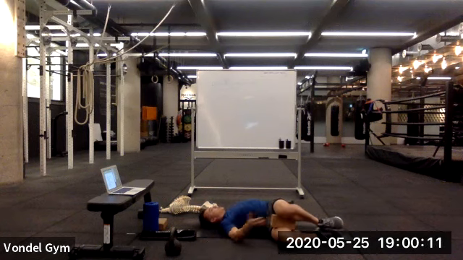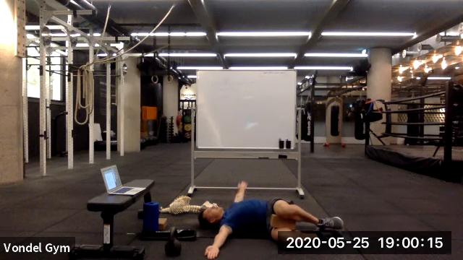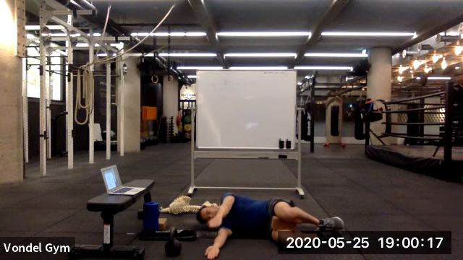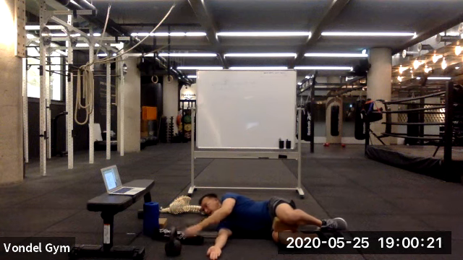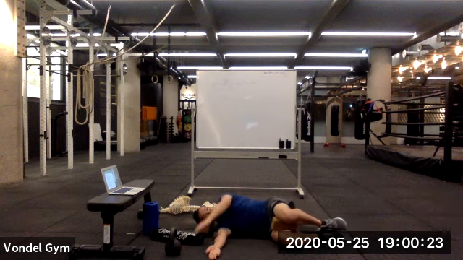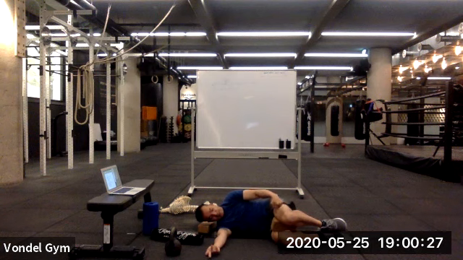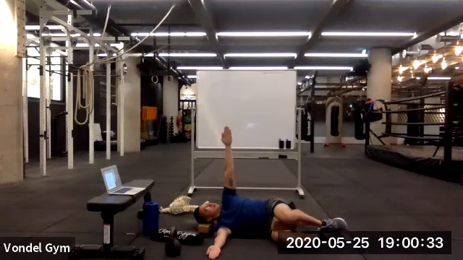Now I'm going to bring, in this case, my left hand on top of my right hand. I'm starting on my right side. I can place something under my head if I need to, but I don't have to. I'm going to keep pressing my legs into each other, but my left arm is going up, up, up.